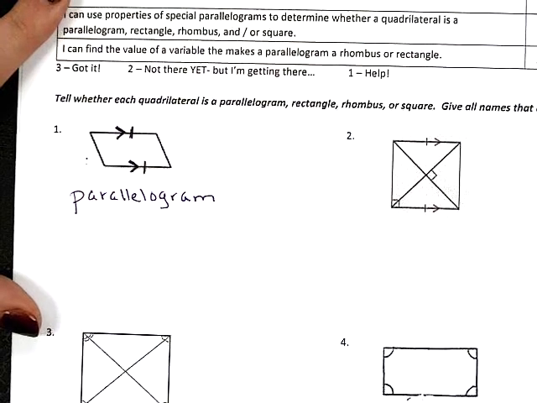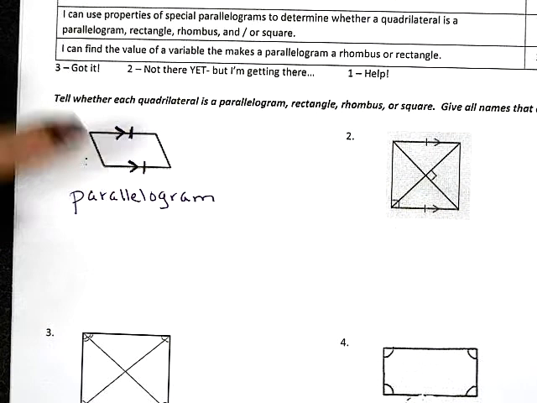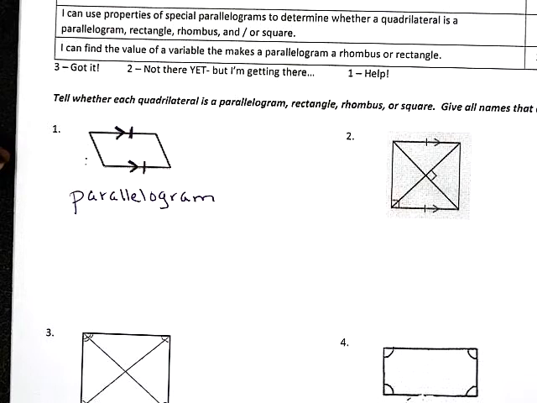Okay, that's how we prove that something is a parallelogram. It's got one set of opposite sides that are parallel and congruent. Okay, well, there's nothing else marked in here, right? So cool, I got it to be a parallelogram, but that's about as special as this one gets. There's nothing else going on, and that's okay.